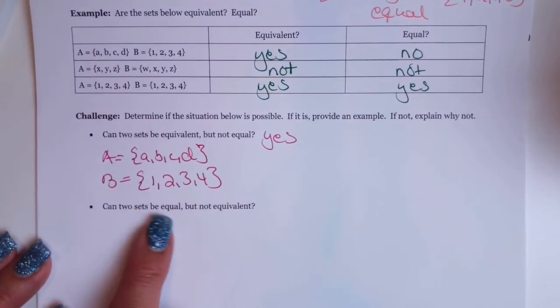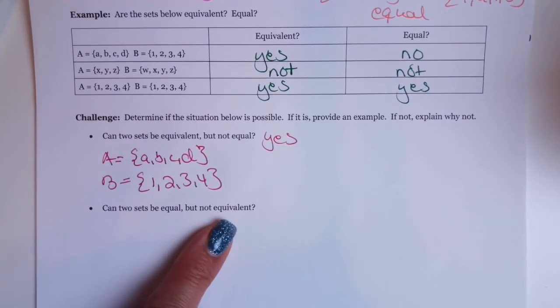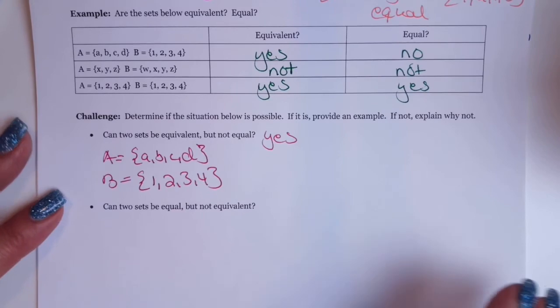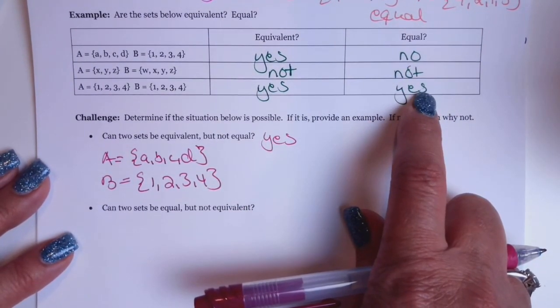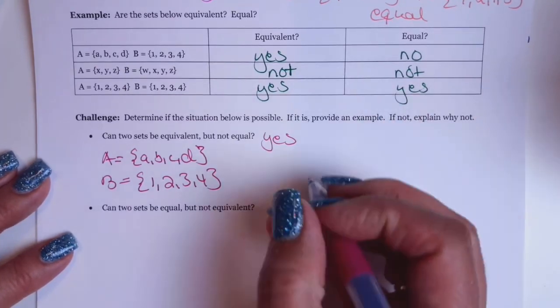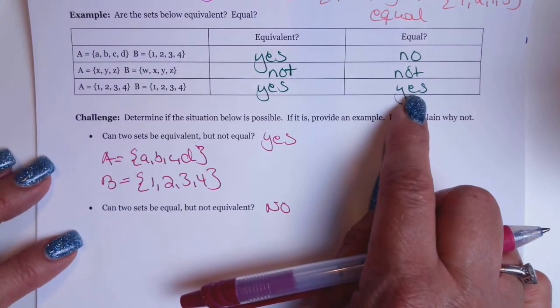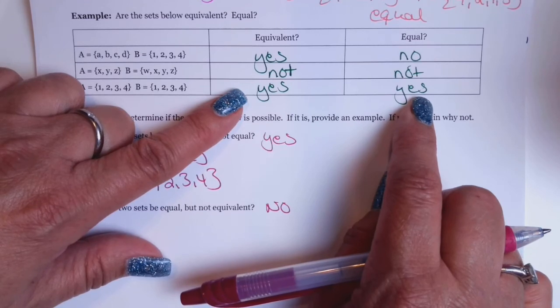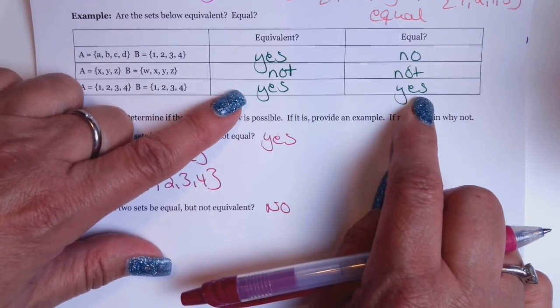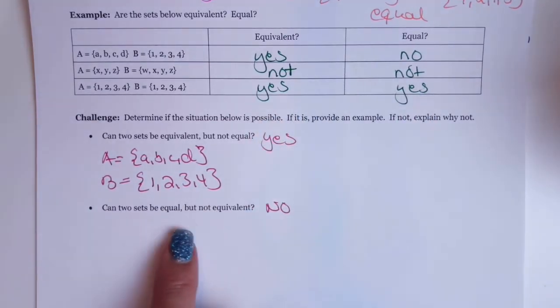Now, can 2 sets be equal but not equivalent? Well, there is no way that we can have a set that is equal but not equivalent, because if we have a set that is equal, it has to be equivalent. It has to have the exact same amount of members as well. So there is no way that we can have a set that is equal but not equivalent.